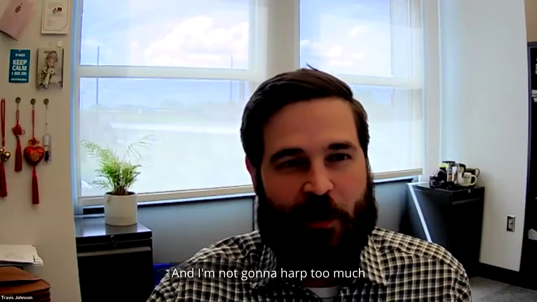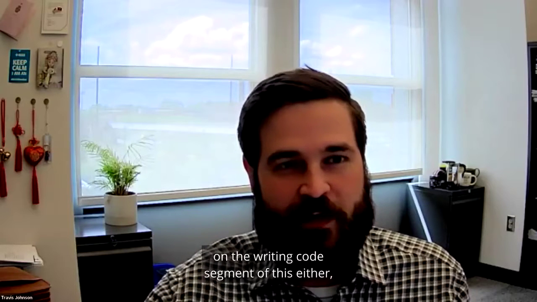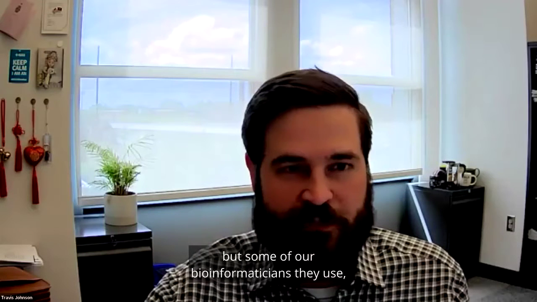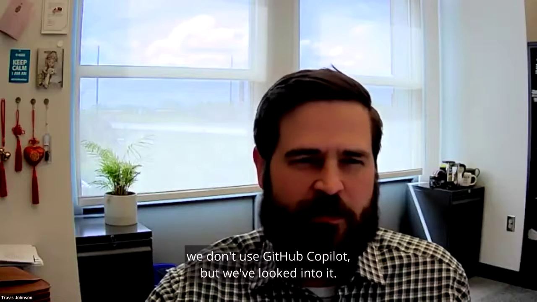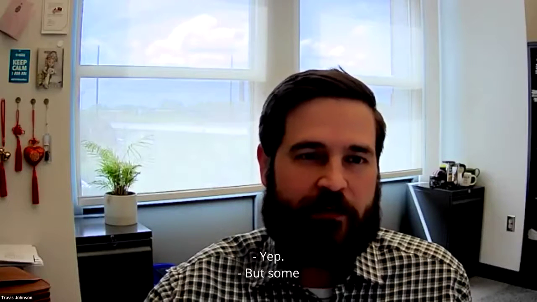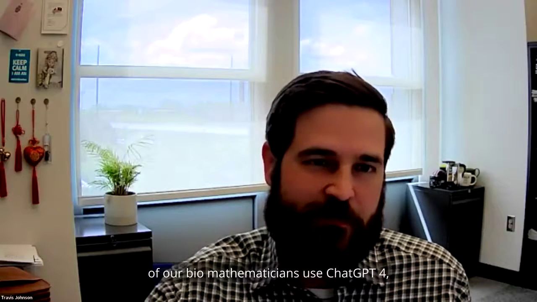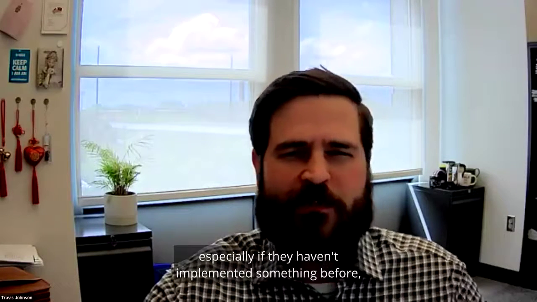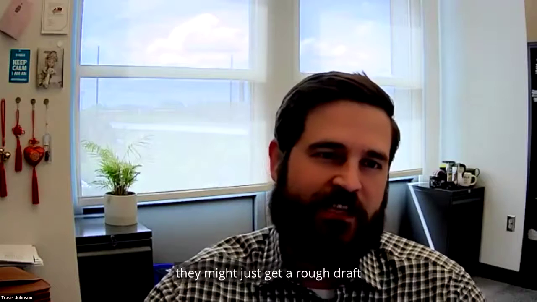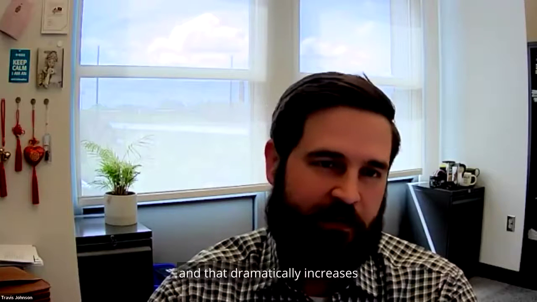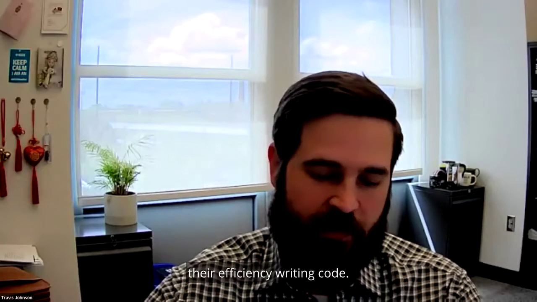And I'm not going to harp too much on the writing code segment of this either, but some of our bioinformaticians, we don't use GitHub Copilot, but we've looked into it. Some of our bioinformaticians use ChatGPT-4, especially if they haven't implemented something before, they might just get a rough draft from ChatGPT-4 for a script. And that dramatically increases their efficiency writing code.